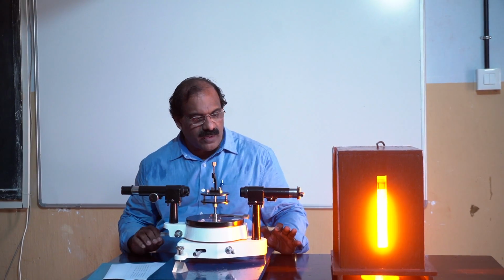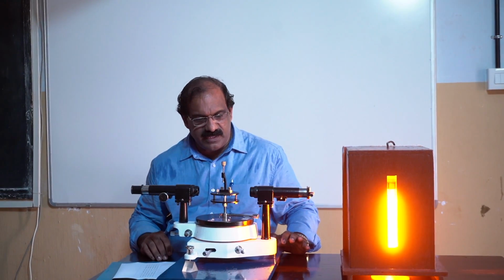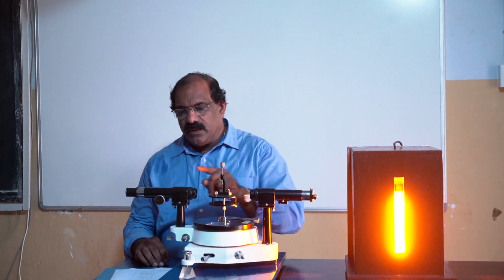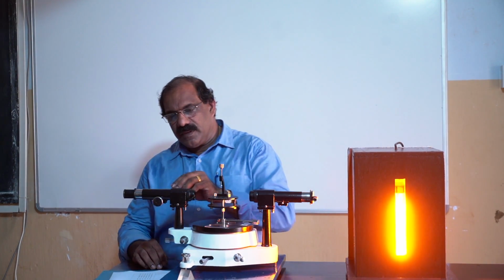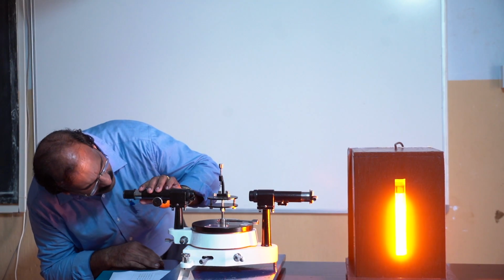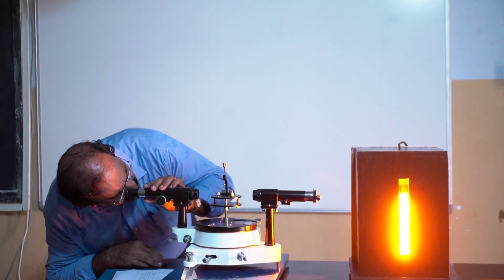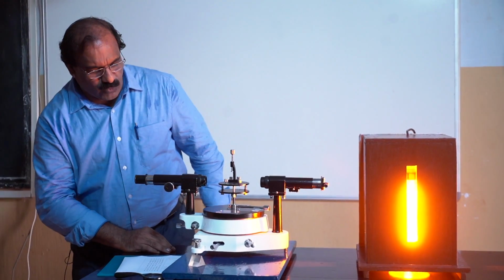So this spectrometer is already arranged. We have seen all the arrangements. Now looking through the telescope, we are observing through the collimator and we obtain the image there. The slit is there, and the slit is coinciding with the crosswire of the telescope.